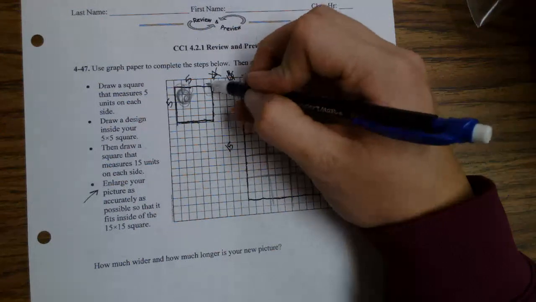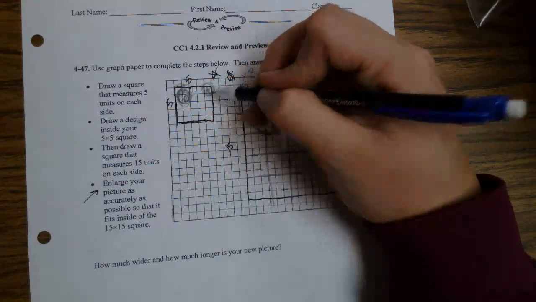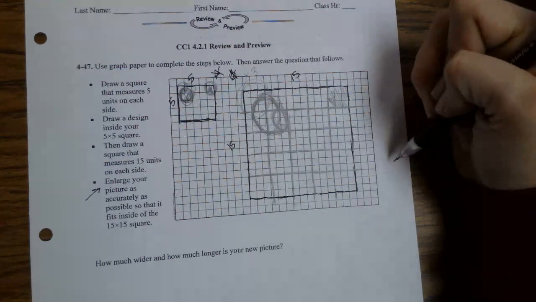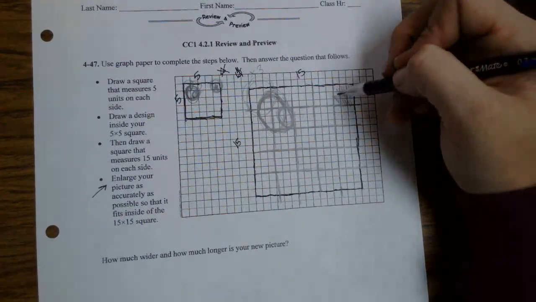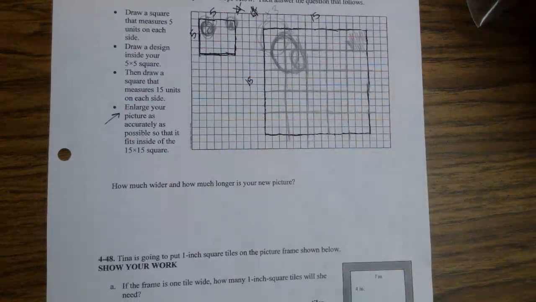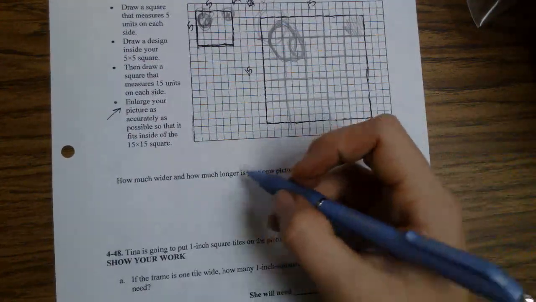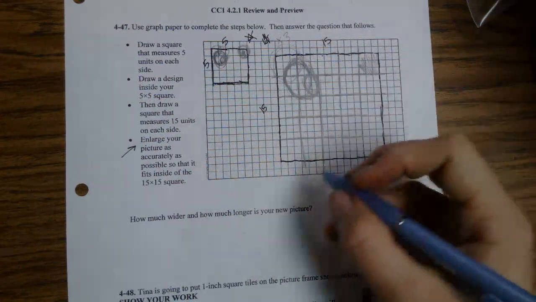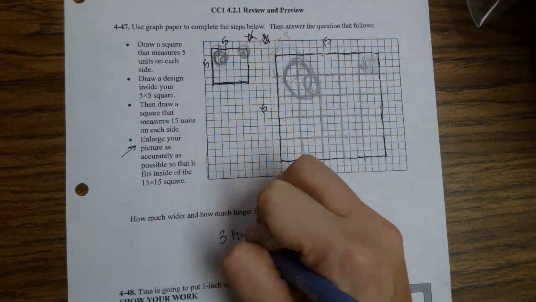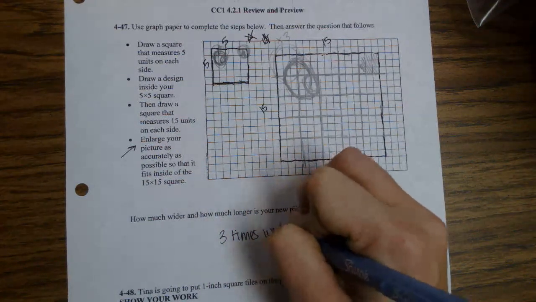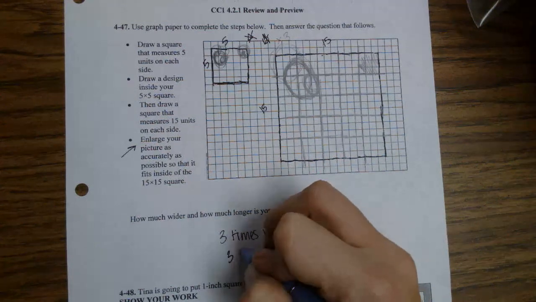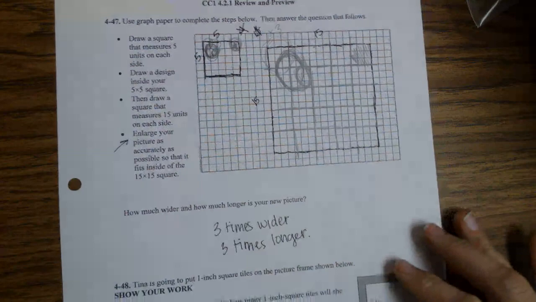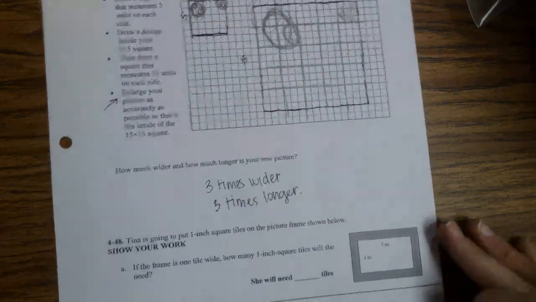Okay, so one square here, I'm going to reiterate, this square here is the same as this square here. Okay, and that's going to help you enlarge your picture. When I get to this question here, how much wider and how much longer is your new picture? Well, if I go from 5 to 15, I'm getting 3 times bigger, or 3 times wider and 3 times longer.